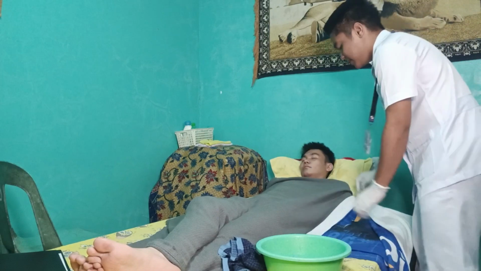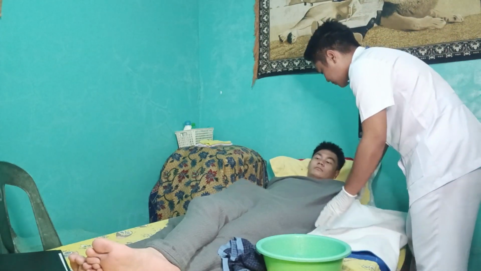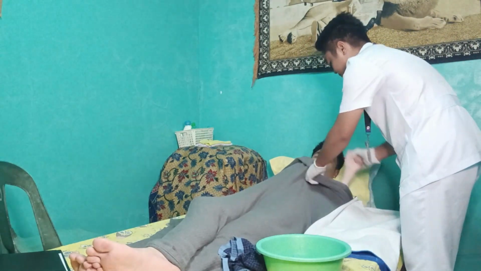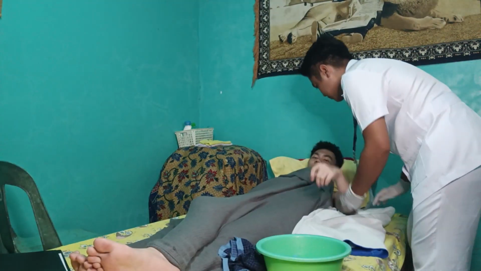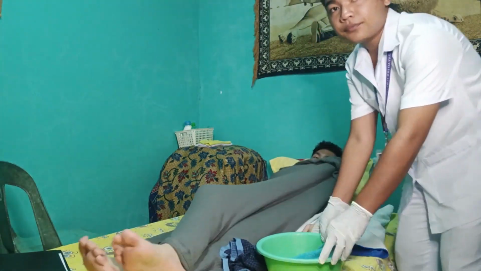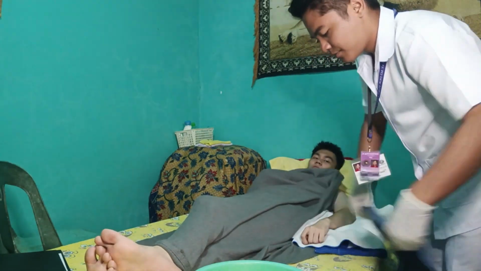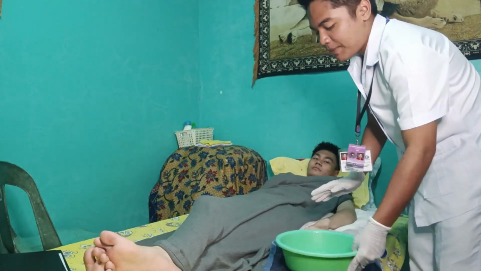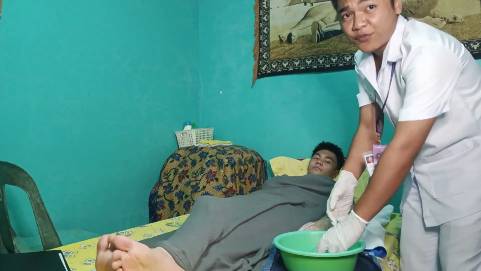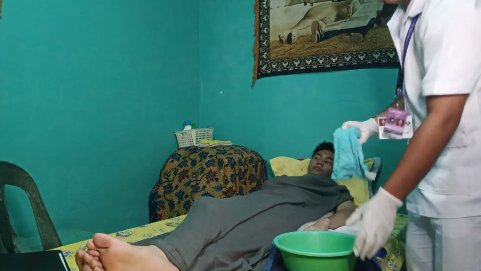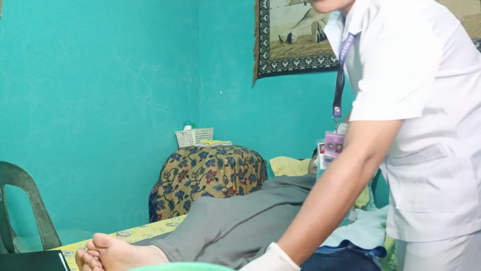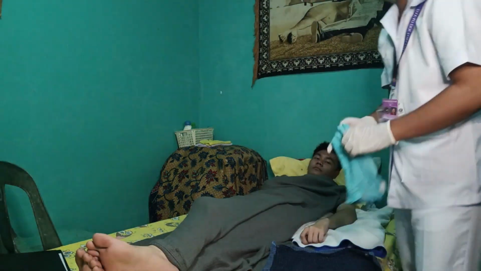So sir, can you please okay. I'll just put the basin here so that I can move freely. Okay, then wet the towel. So you can see it properly. I will just put the basin here.